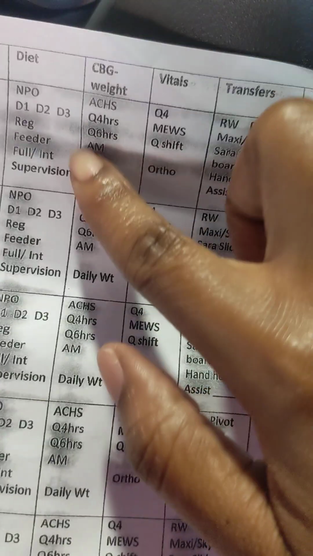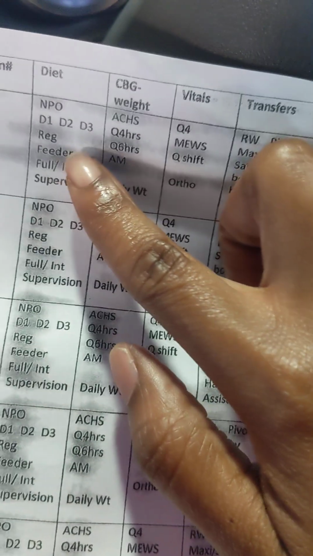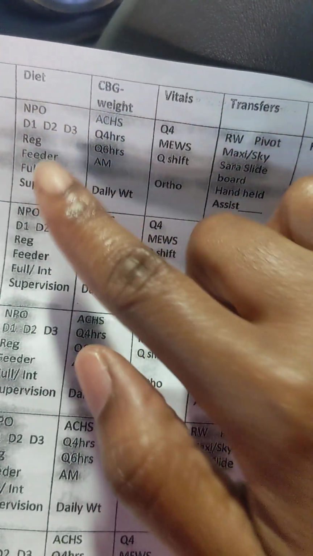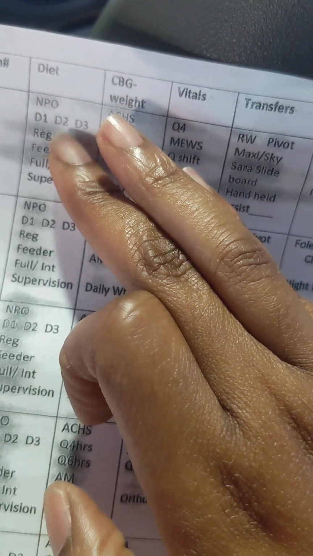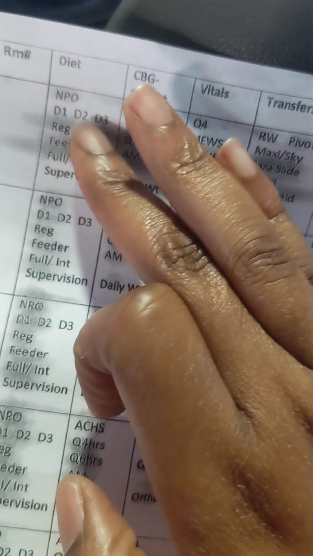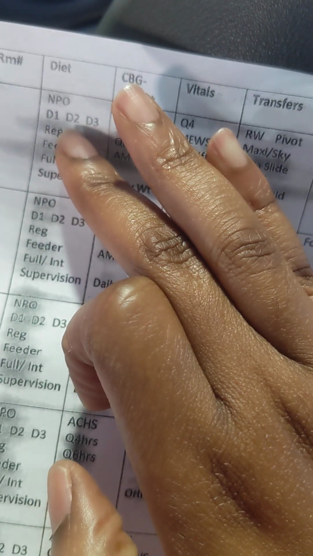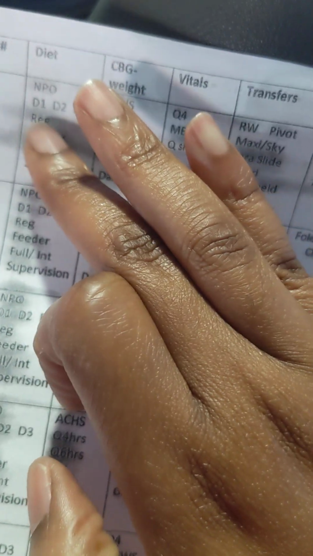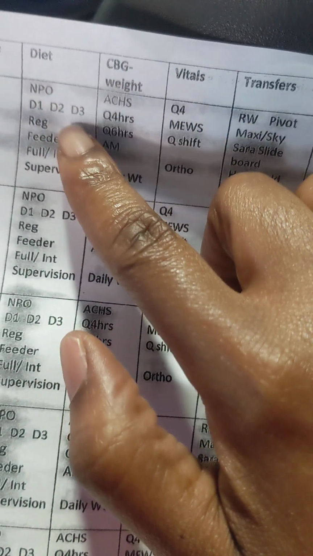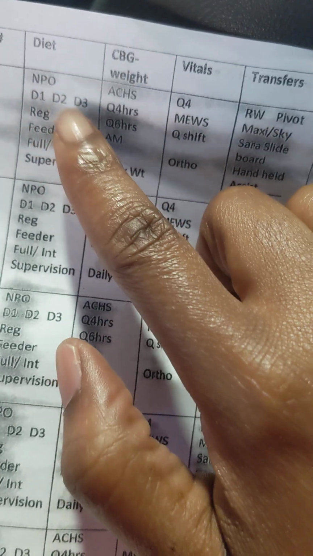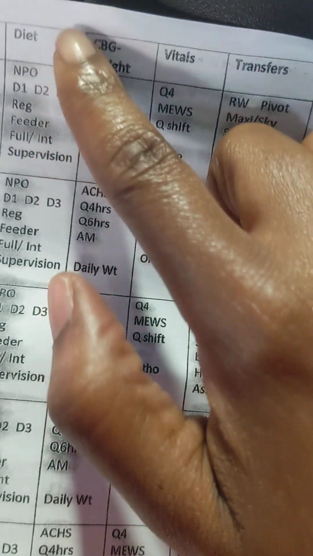Another thing is the diet right here. NPO means nothing by mouth. Then you've got D1, D2, and D3. That's dysphagia. In another video I'll tell you what D1, D2, and D3 are. But I want to know that that's part of their diet.